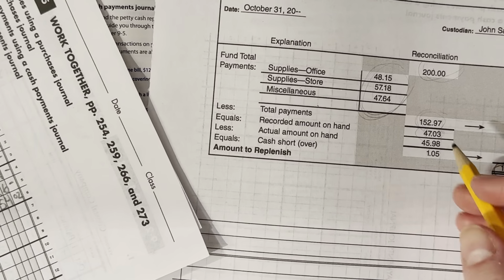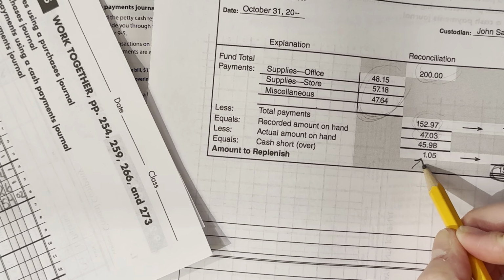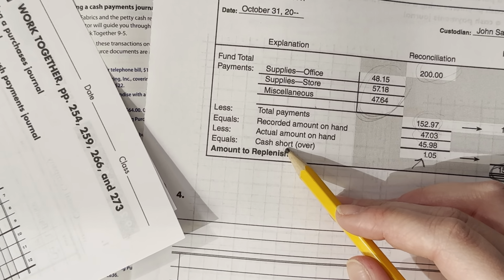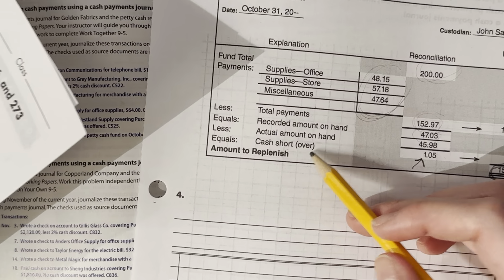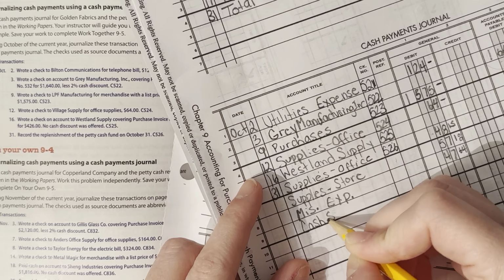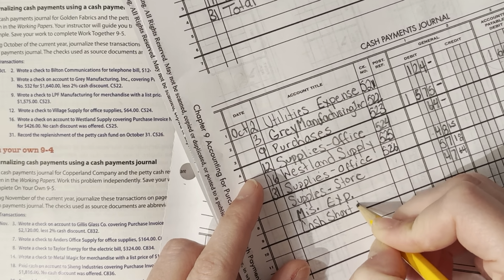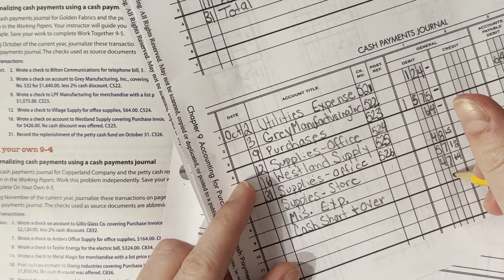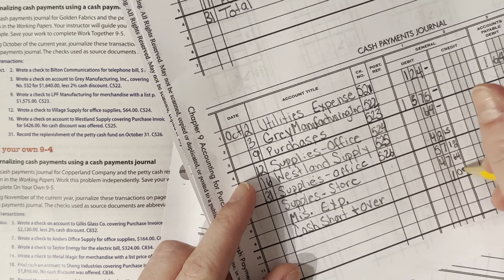All right. What are we missing? Cash short and over. 1.05. If it's short, it's debited. If it's over, it's credited. It is short. So we write cash short and over. You need to write both. Cash short and over, $1.05.